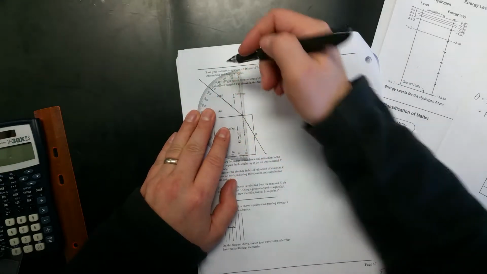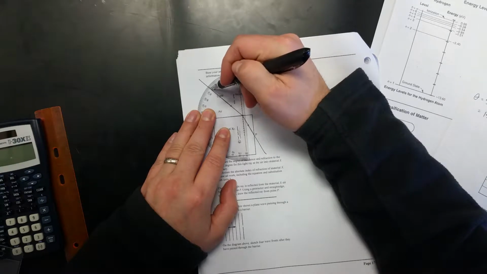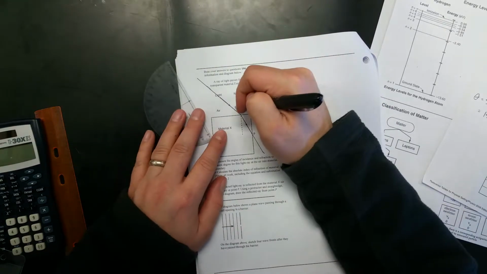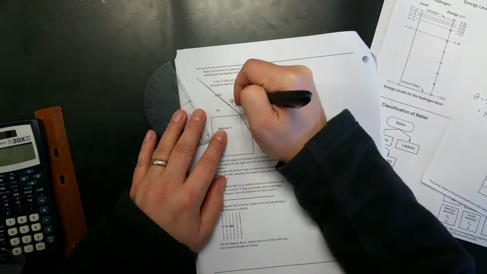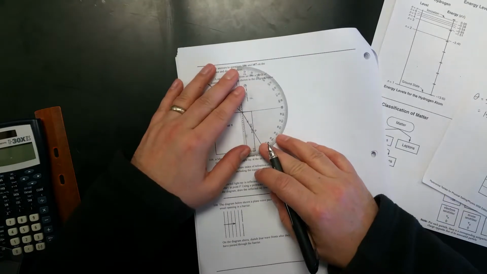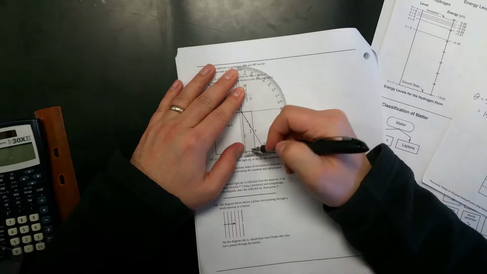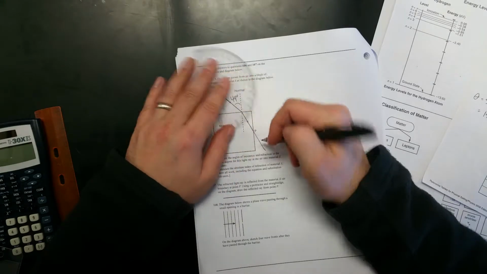Measuring it from the normal, so 10, 20, 30, 40. It's hard to read exactly, about 44 degrees. So we're going to call that 44 degrees my angle of incidence. And my angle of refraction is, let's see, 10, 20, 25 degrees.